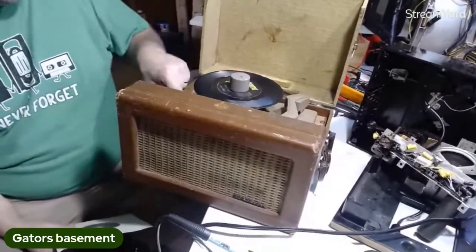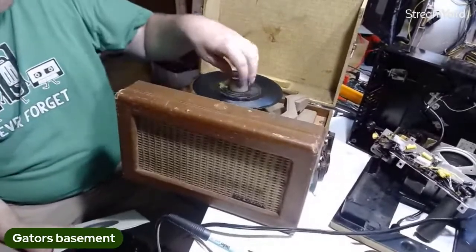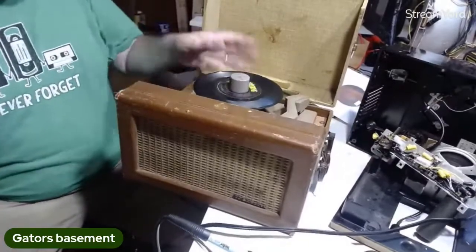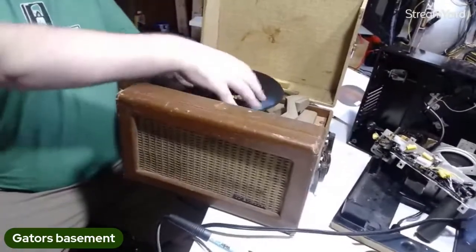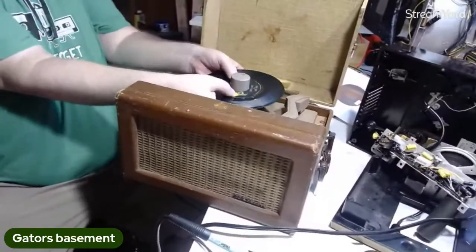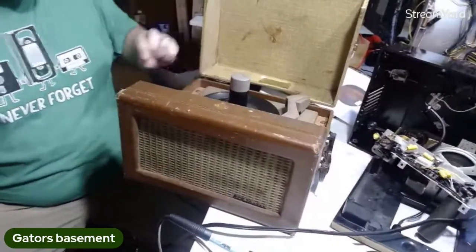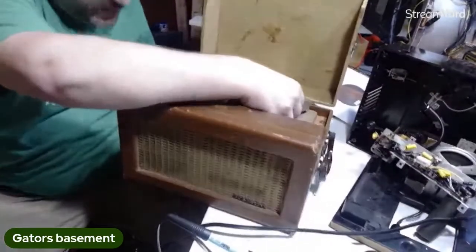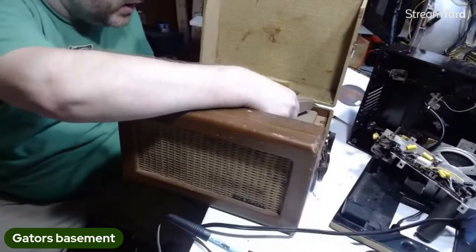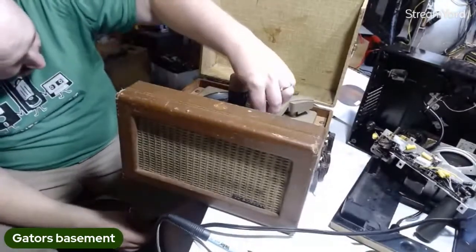Oh, this is an on-off switch. But this should also be the reject. So the reject is not triggering the changer. So we gotta force the 45 down onto the platter and see if we can move the arm over manually. This arm is not resting down right.